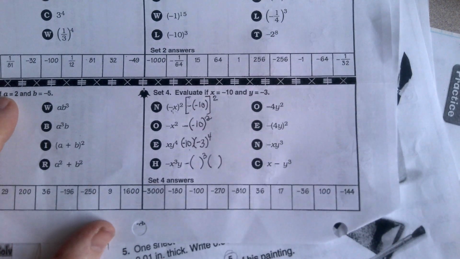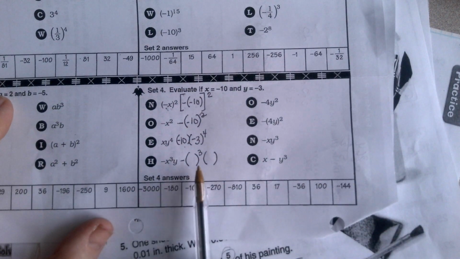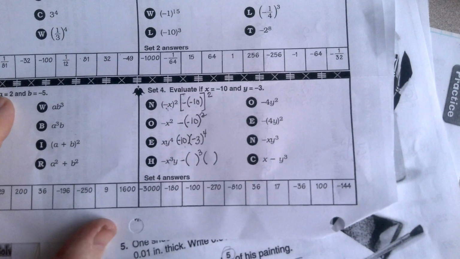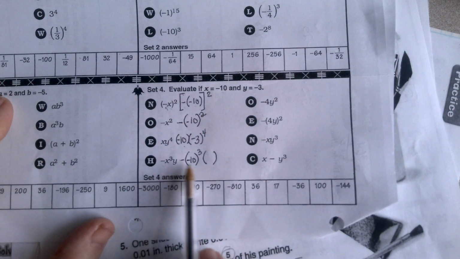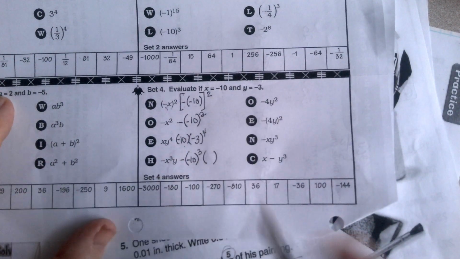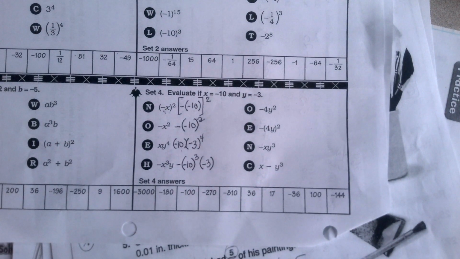And you especially need this when you've got all those negatives. So what am I going to put for the value of the x? Negative 10. Good job. What am I going to put for the value of the y? A negative 3. Good job. All right. So now let's go down and solve some of these.